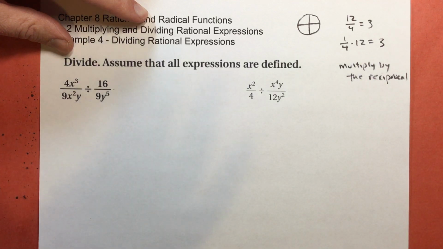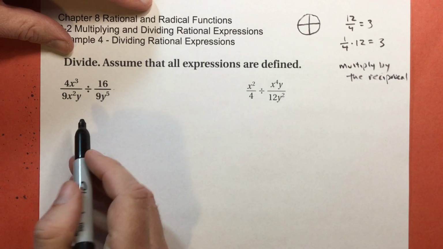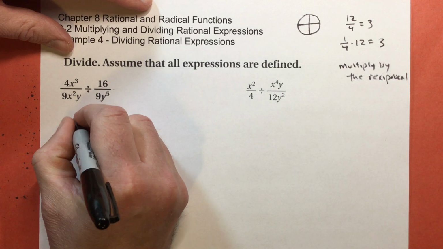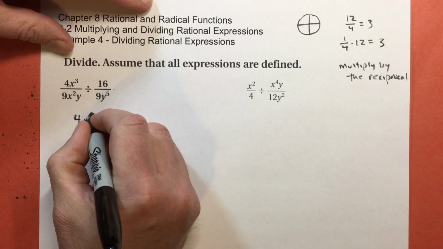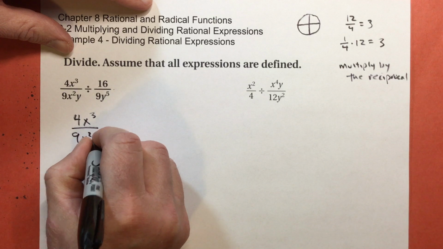Okay, and please, if your elementary teacher ever used keep, change, flip, I want you to just delete that from your brain, okay? That's a horrible way of doing it. You are multiplying by the reciprocal. We are mathematicians. Anyway, so this becomes 4x cubed over 9x squared y.